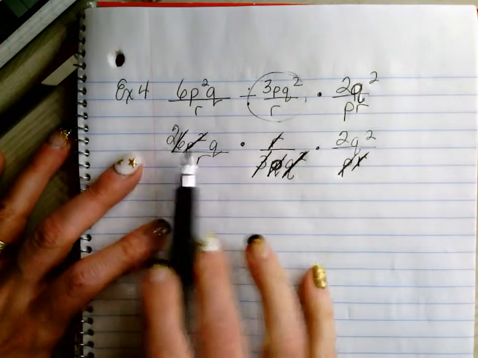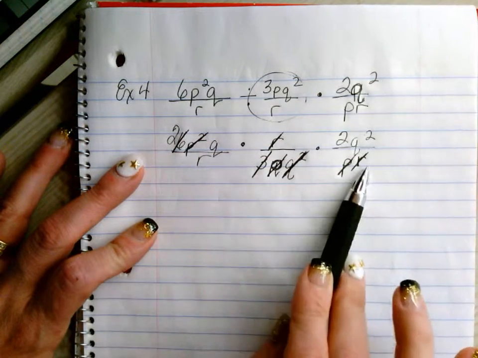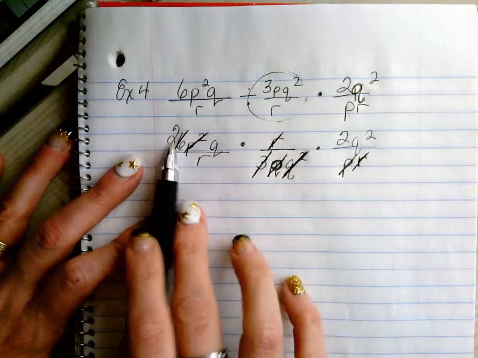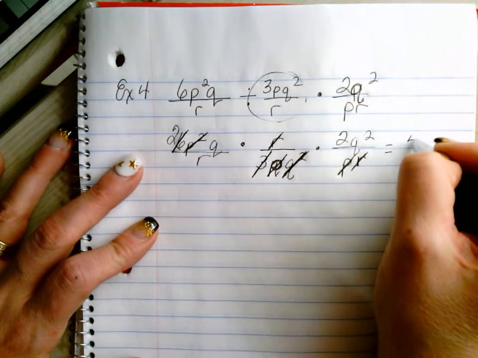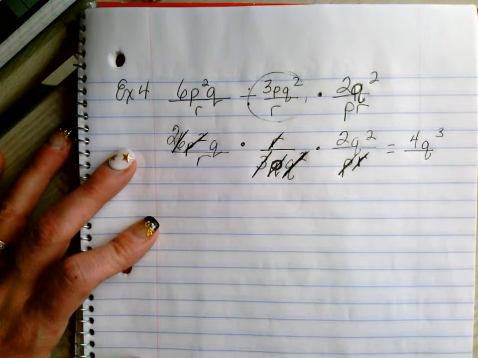Now, on the top, 2, nothing left on the bottoms. Q, nothing left on the bottoms. 2q, same scenario. So on the top, I have 2 times 2, 4q to the third. Hopefully I'm right.